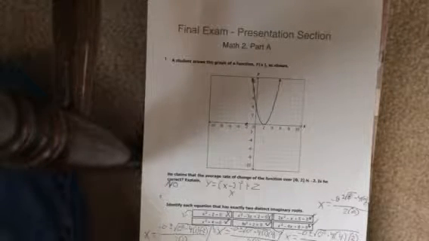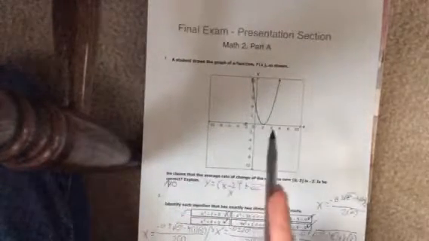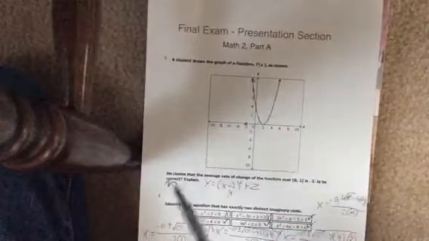A student draws the graph of a function f of x as shown, this parabola right here. He claims that the average rate of change of the function over 0 to, right there, is -2. Is he correct? And explain. The short answer is no, he is not correct.